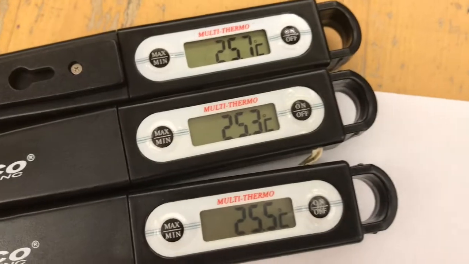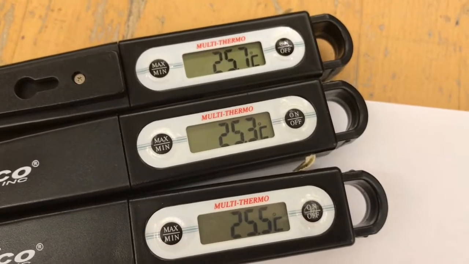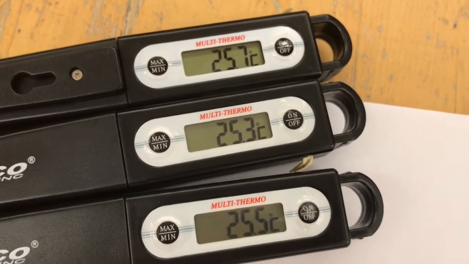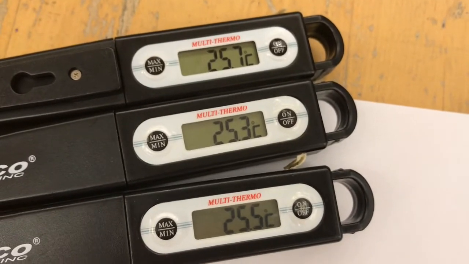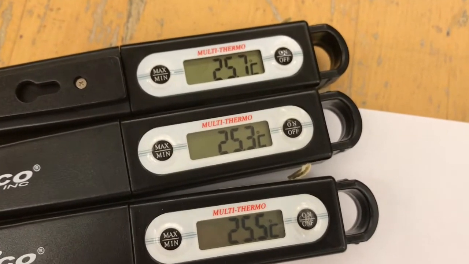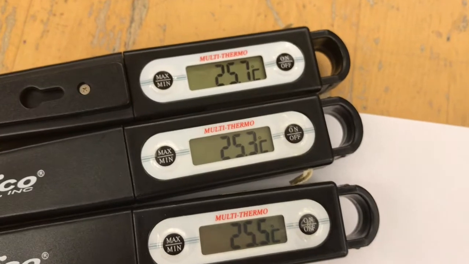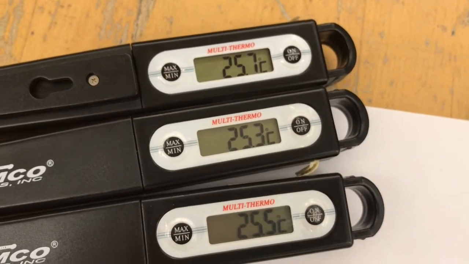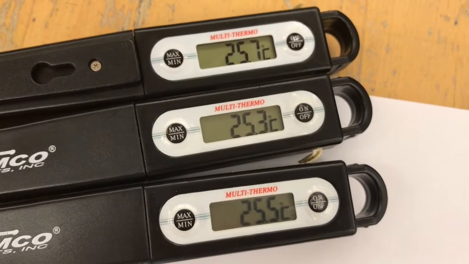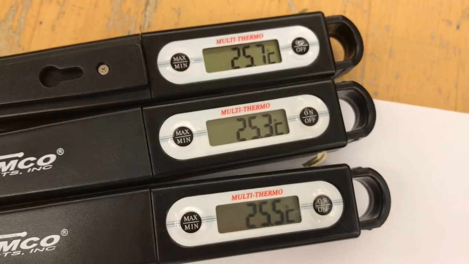And just for comparing to what we expect the speed of sound to be, it looks like the temperature in here today is a little bit above 25 degrees C. I've got a 25.7, 25.3, and 25.5 for an average of 25.5.